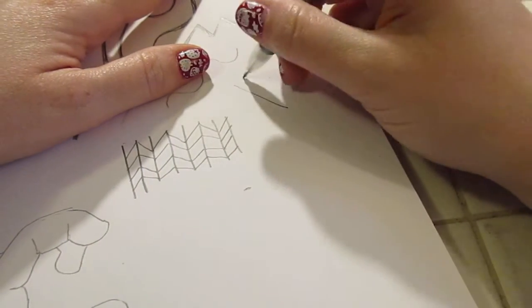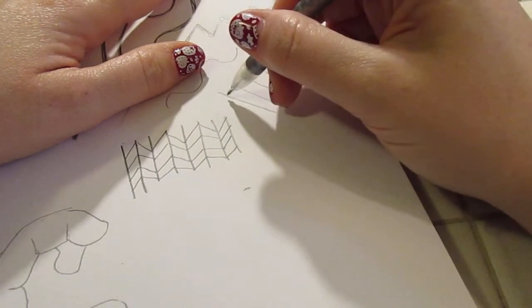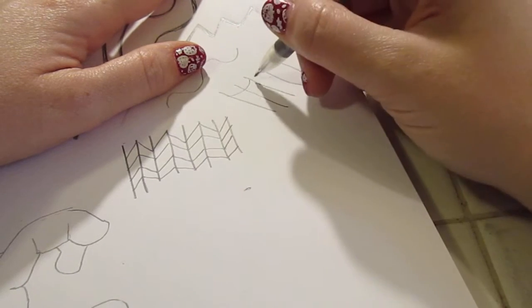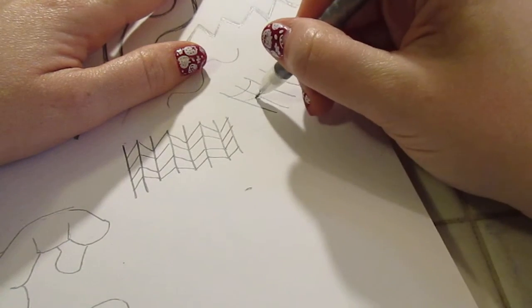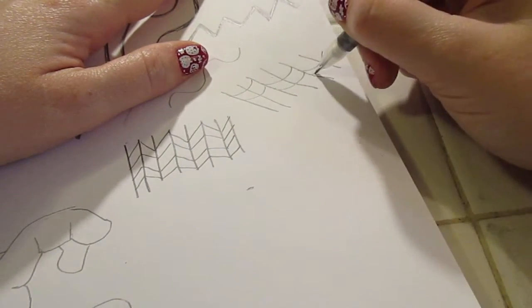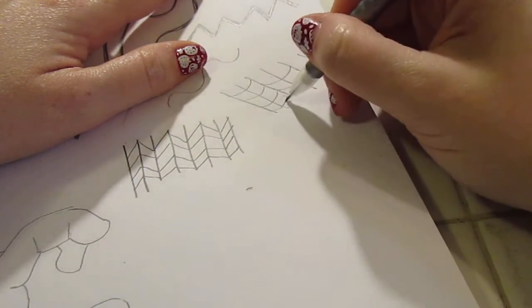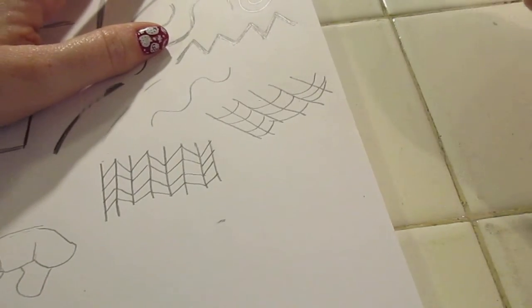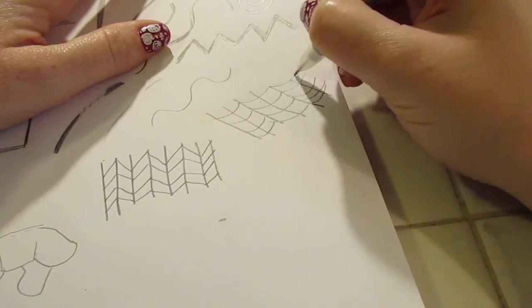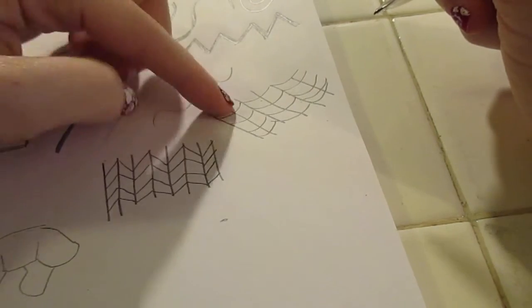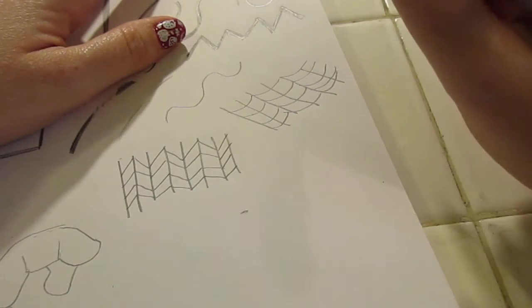Let's try another one. Maybe we'll do a diagonal this time. And then I'm going to put curves. So I'm just playing with lines and copying them. Kind of got a little mess up over there, but I think you get the idea. Repeating these lines over and over again gives me an interesting pattern that I can use in my artwork.